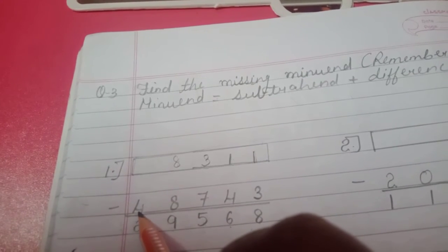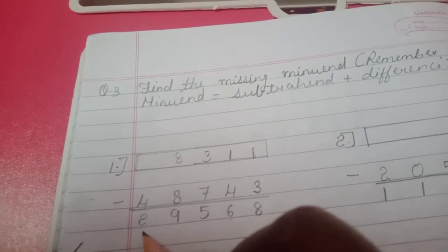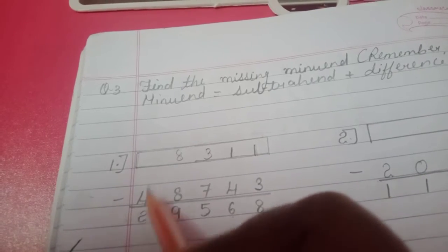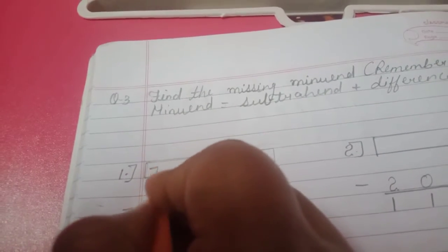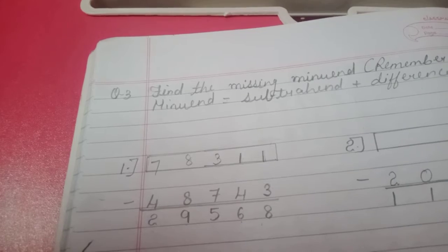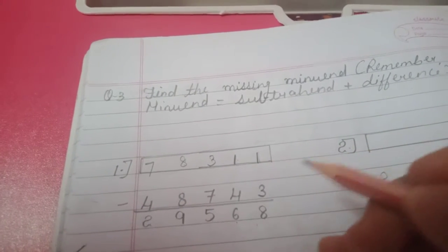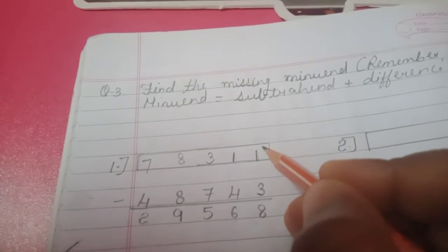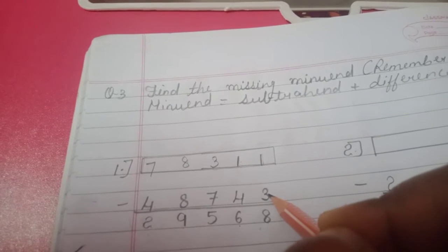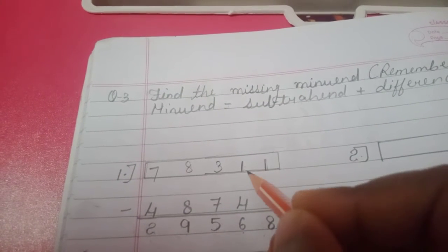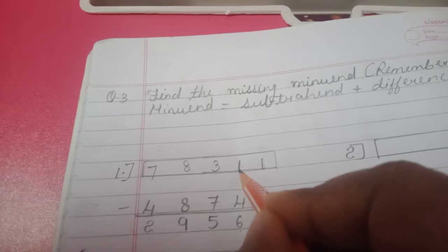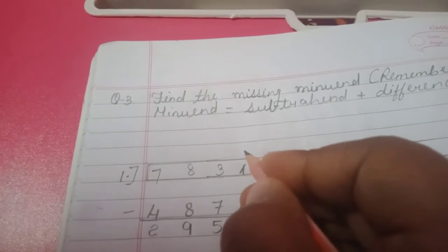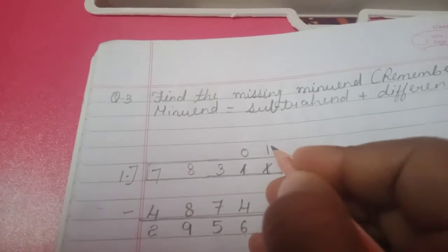So here subtrahend is 4 and difference is 2. So 4 plus 2, 6. 6 plus 1, 7. So now we will see whether our minuend is right or wrong. So here 1 minus 3. Is it possible? No. So what do we have to do? We have to borrow from tens place digit. So this 1 will become 0 and this 1 will become 11.